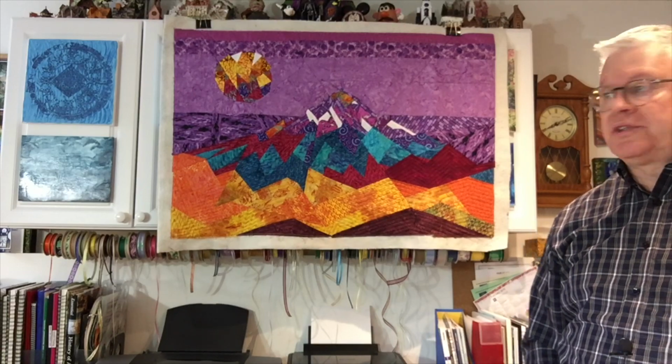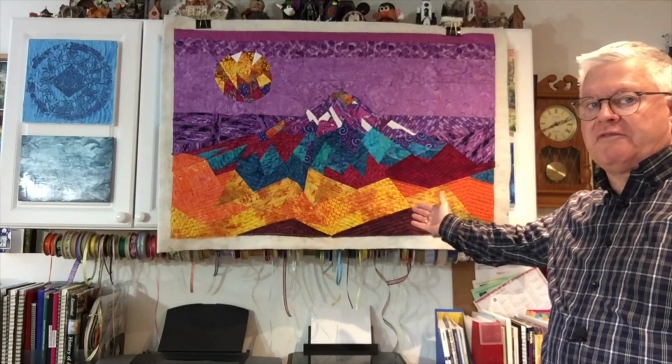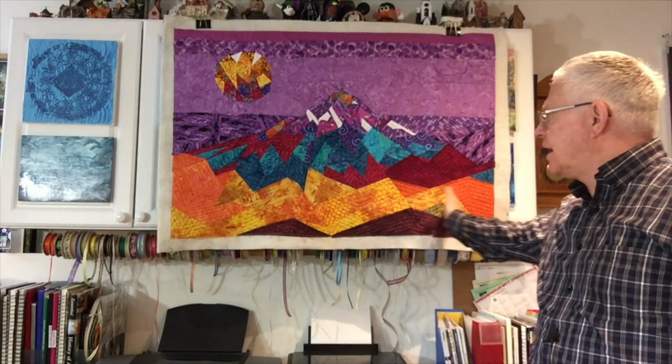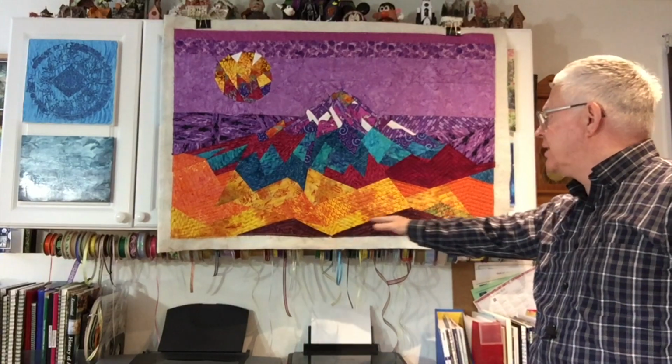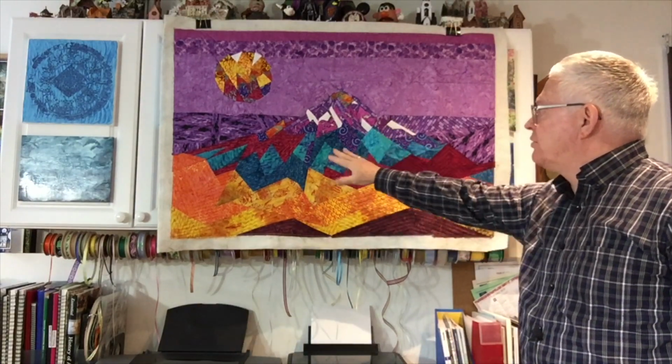I'm starting to quilt it. The quilting is subtle. It won't show up on the video, but it does show up when you look at it. I've just done this bottom section, the yellow and the dark burgundy. Later today, I'm going to move into the rest of it and move my way up. So it's all been layered.